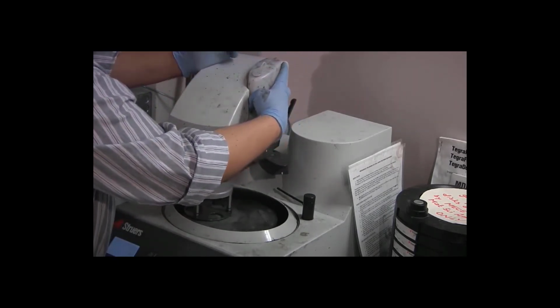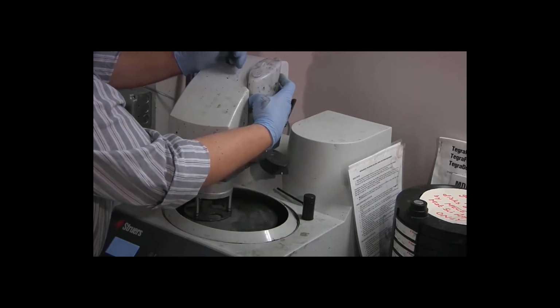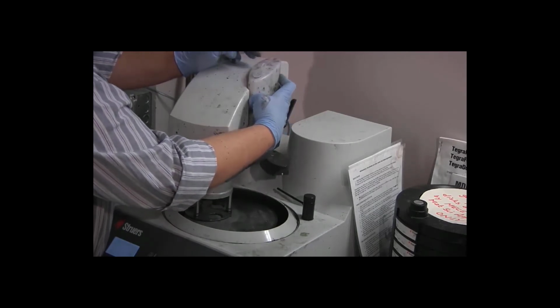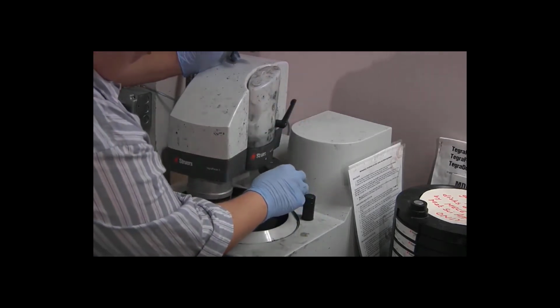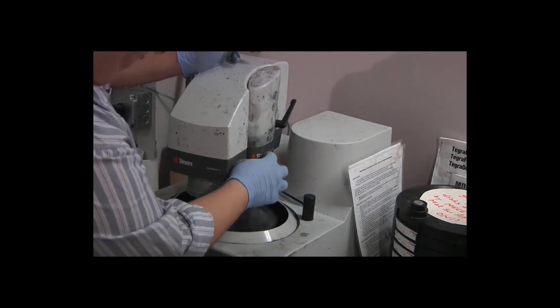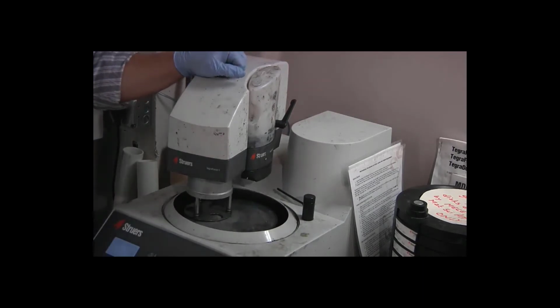Place the bottle against the side of the doser head. The knob fits into the recess. Straight down, the bottle is installed. Bring the bottom back so that it is flush with the top.